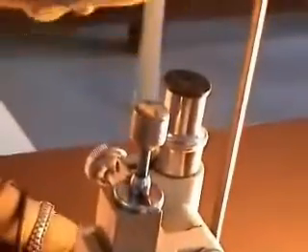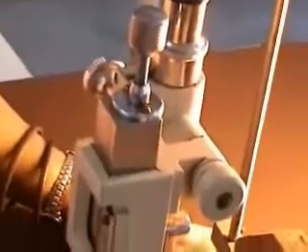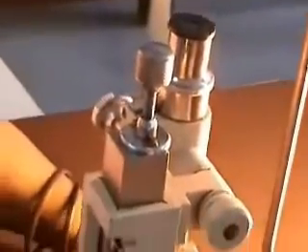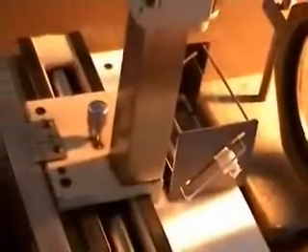As I told you, you have to move the condensing lens laterally in case the fringe is not clear. Don't touch any part of the instrument.